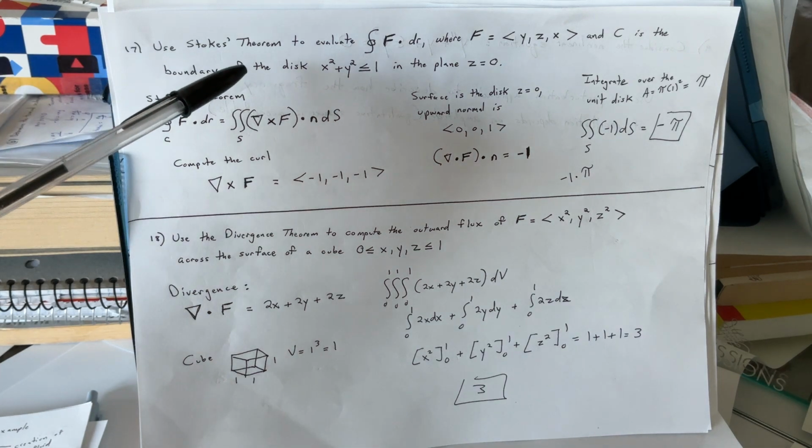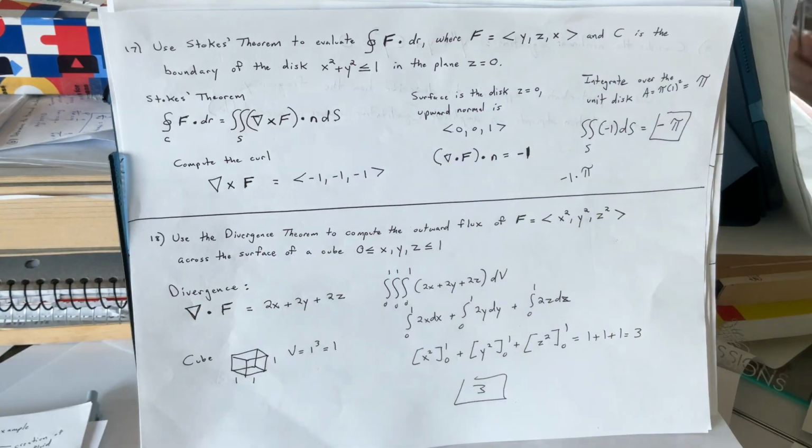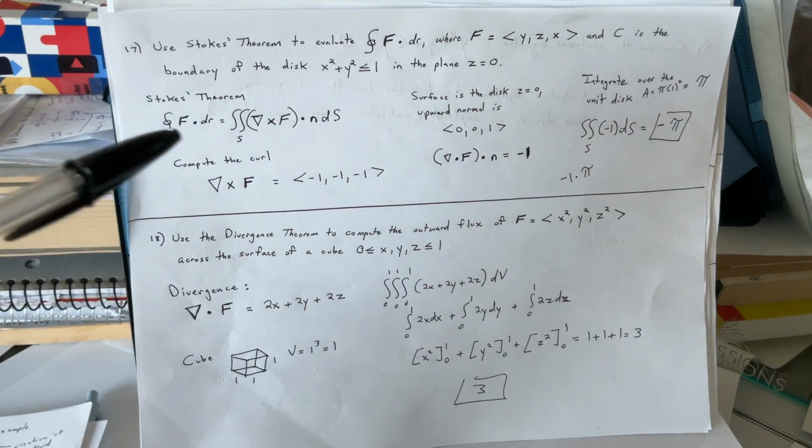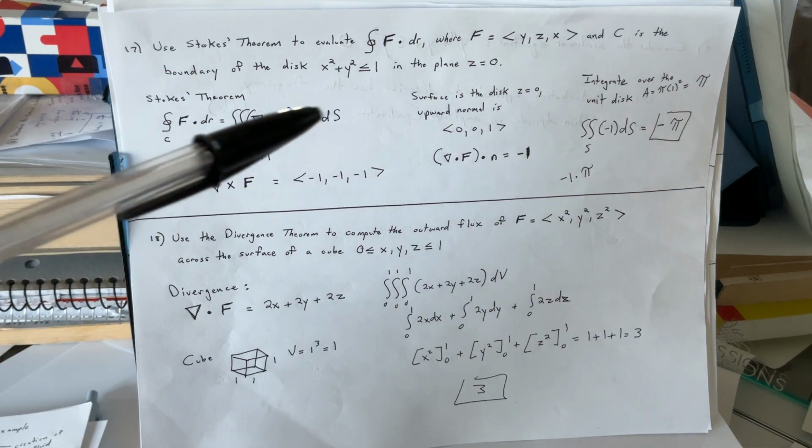So 17, use Stokes' theorem to evaluate this closed integral f dot dr, where your f is y, z, x, and c is the boundary of the disk, x squared plus y squared less than or equal to 1 in the plane z is 0. So use Stokes' theorem. Here's Stokes' theorem.